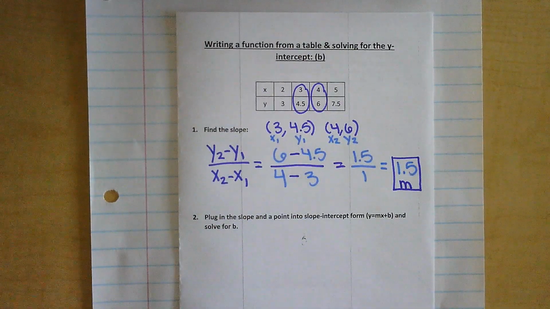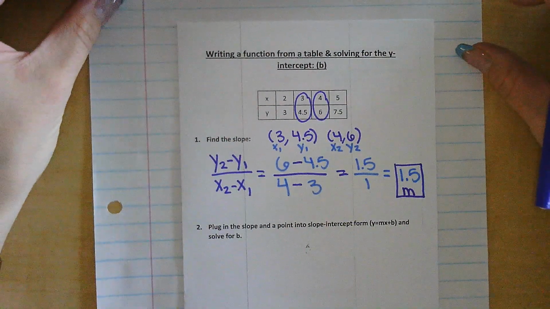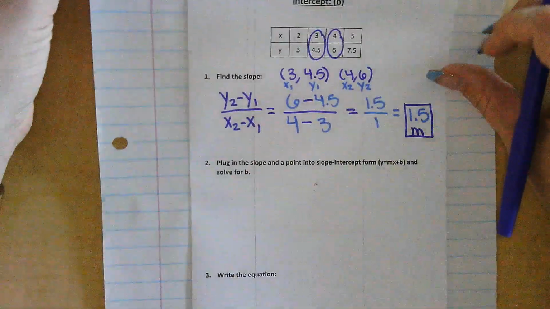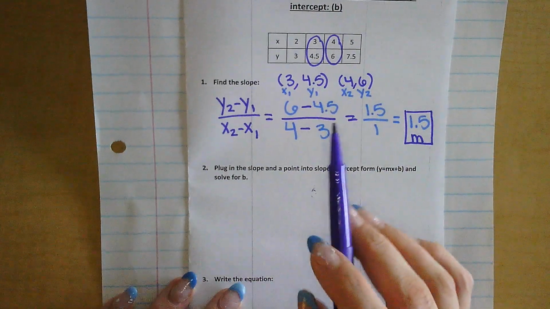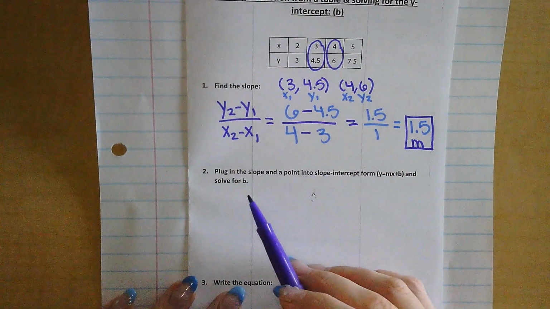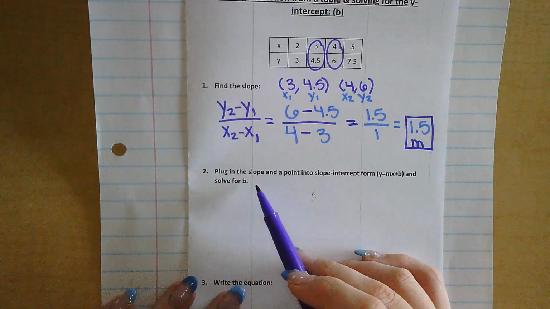Okay? Step 2 is going to be to find our y-intercept, and we're going to do that by plugging in the slope that we just found and a point from our table into slope-intercept form and solving for the missing value of b, which is the y-intercept.